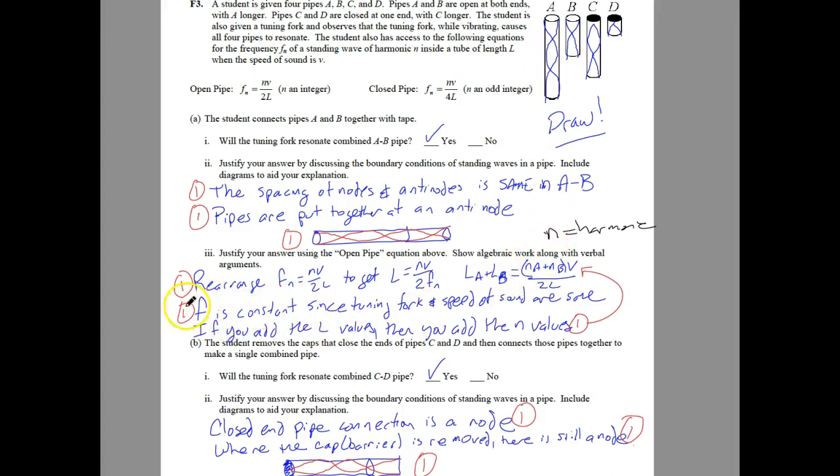Next thing that we're going to do is say F is constant since the tuning fork and speed of sound are the same. So if you add these L values, then you also have to add the N values. So my L values here, when I add my N values, I'm going to go 1, 2, 3. So here's 1, 2, 3. So this goes from being 2 and 1 to actually going to 3 altogether. And so that will give you a totally different sound.